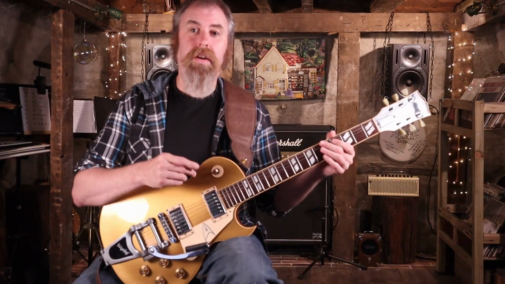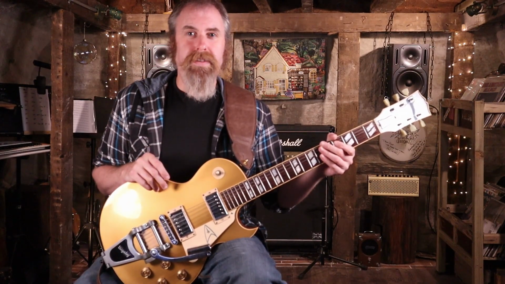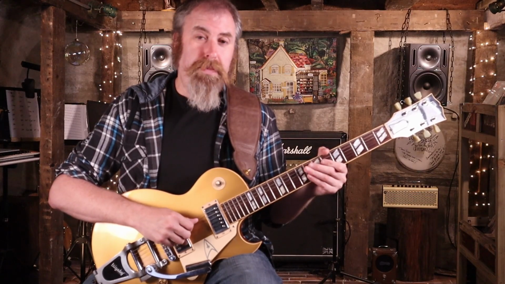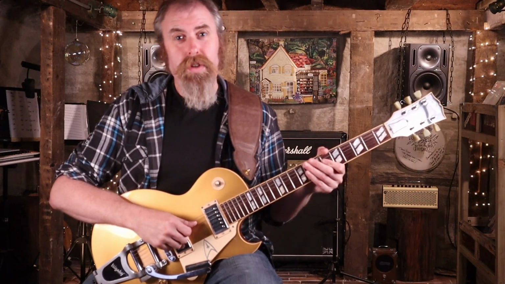All of these examples are going to be in a root position, which means that if it's an A chord, the lowest note will be A. So the root note is the lowest note all the way throughout. There'll be 2 chord shapes with the root note on the low E string, 2 chord shapes for the root note being on the A string, and 2 chord shapes for the root note being on the D string.